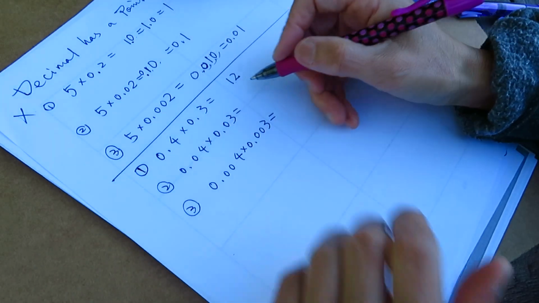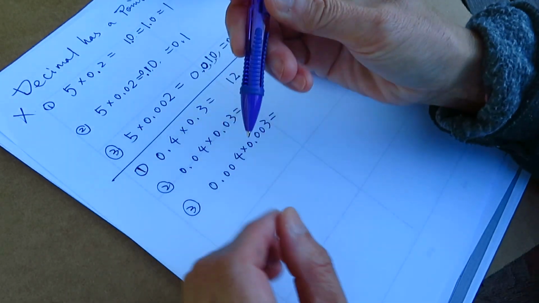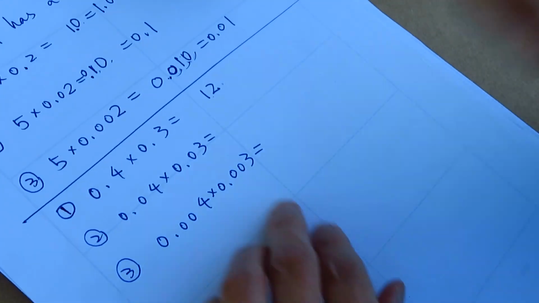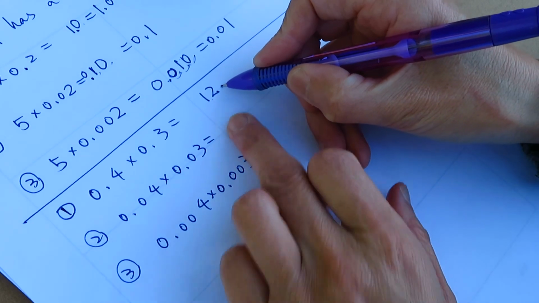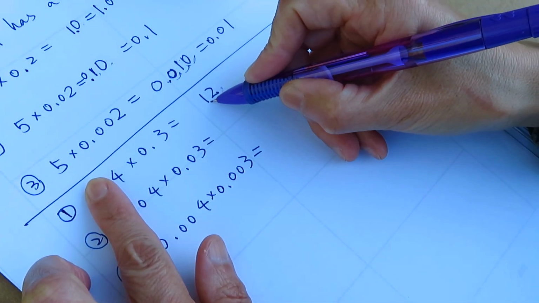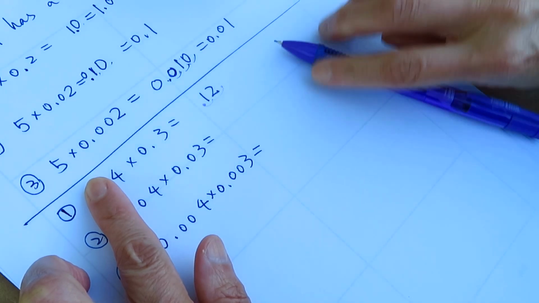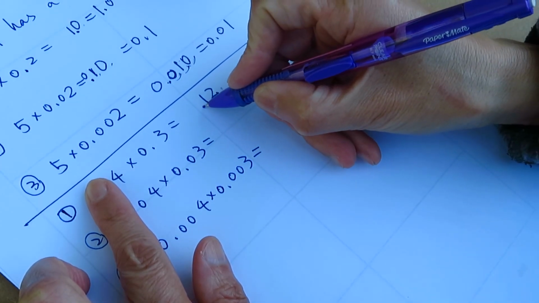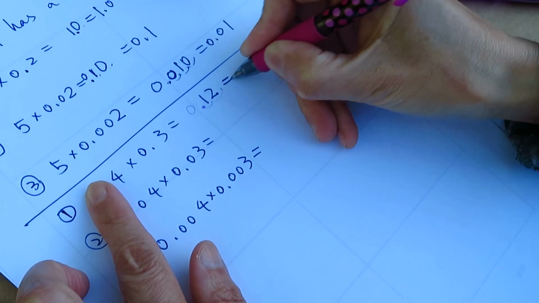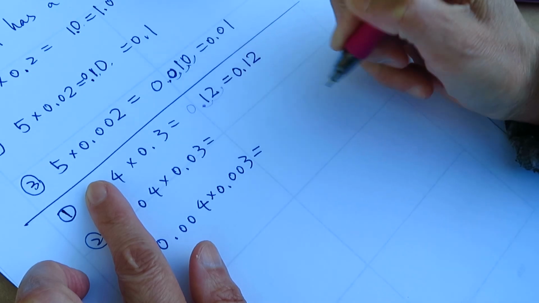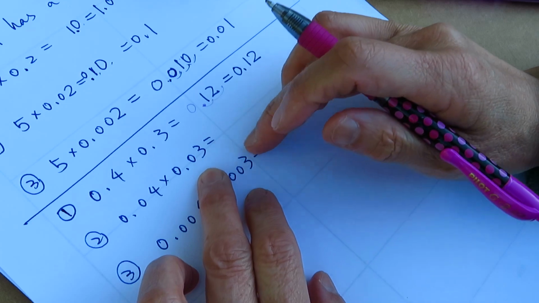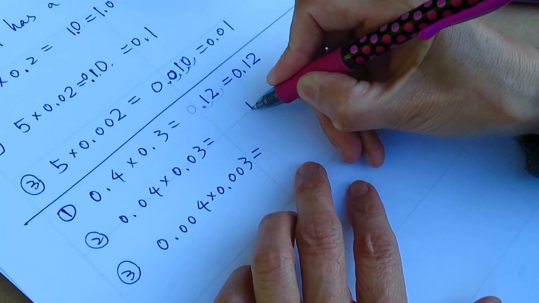If there are many, you will forget, right? So let's see, this one we will move. Originally, the decimal point is here, right? Here is 4 times 3 is 12. 1, 2. So it's here. You move 1, 2, two places. Add a 0 here. So the result is 0.12.